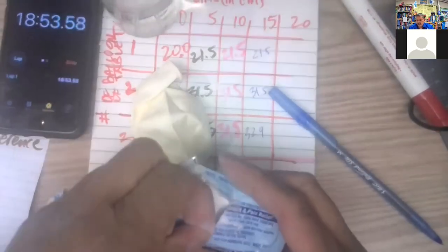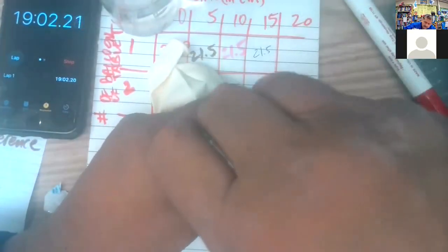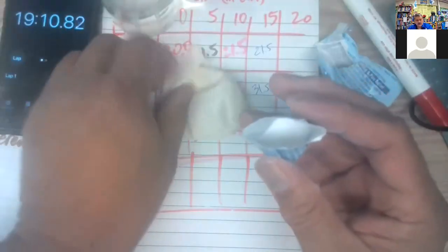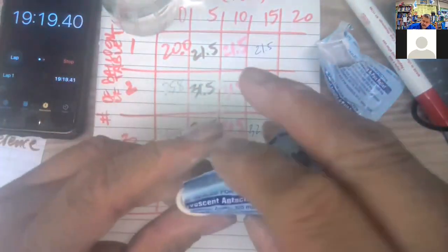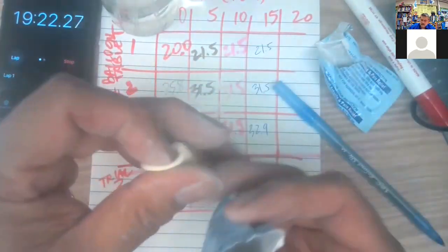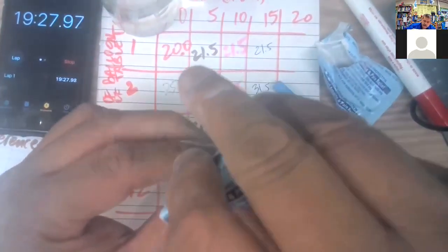So pour it in, so 2 tablets worth of Alka Seltzer. Most of it in there with that first pour. There's some more. And watch the clock because I'm probably just going to pour this in here and add the water after we do our last measurements.